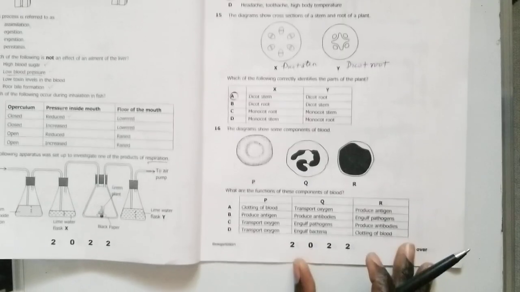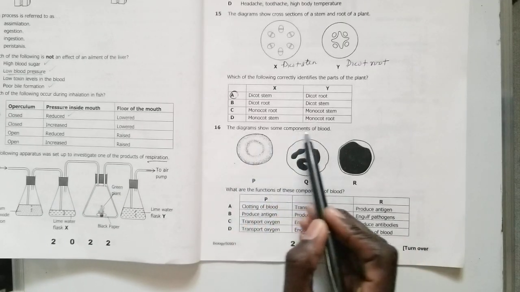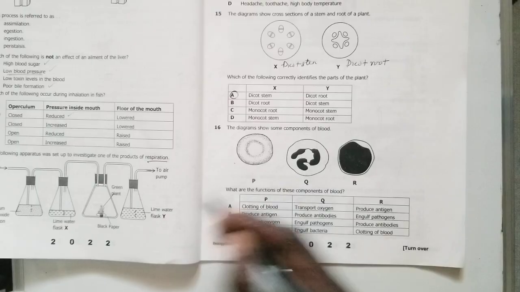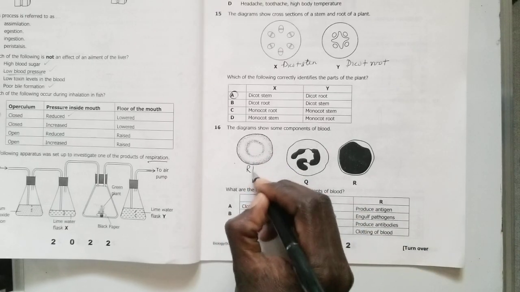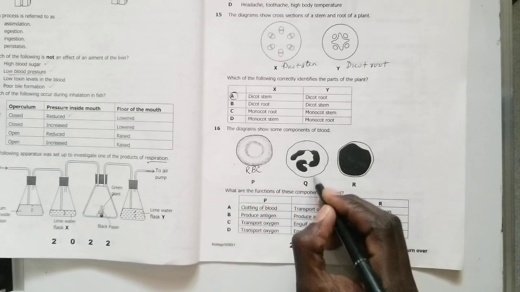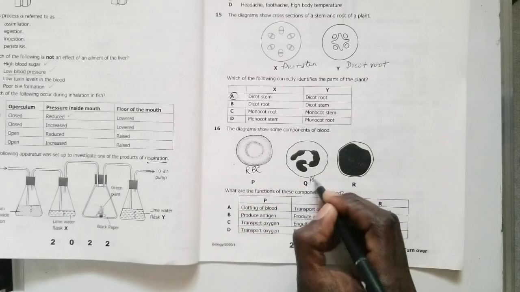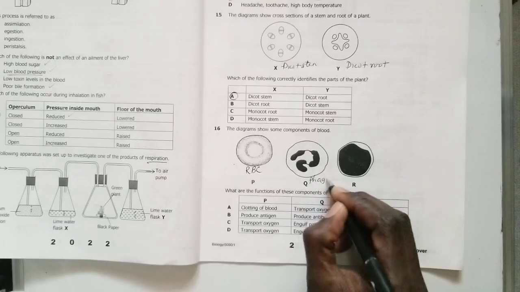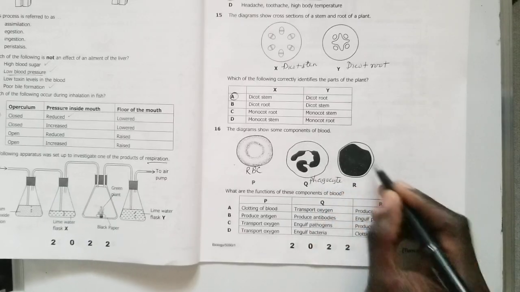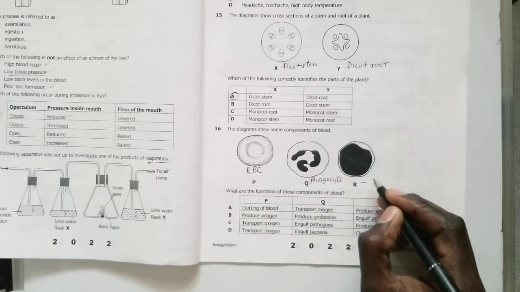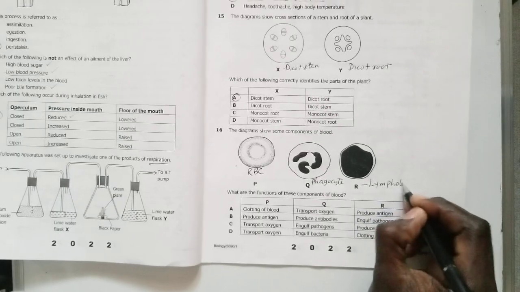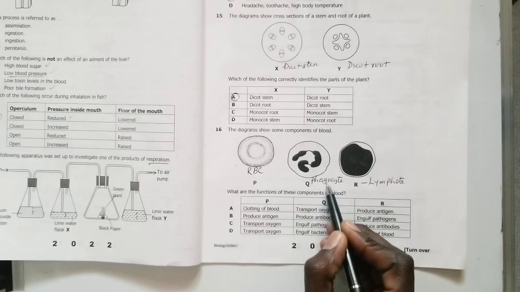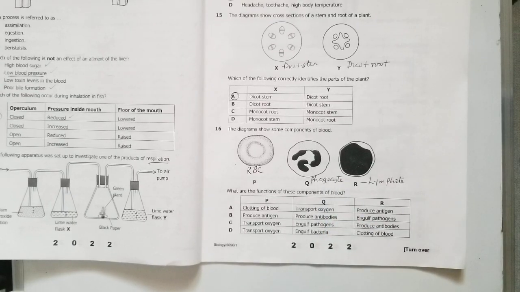Look at 16 there. It says the diagram shows some components of blood. Yeah, so these are components of blood. Probably if you look at this one, this looks like a red blood cell. This is a type of white blood cell that we call the phagocyte, that's Q, and this is a type of white blood cell that we call the lymphocytes. So the phagocyte carries out engulfing of bacteria, phagocytosis.